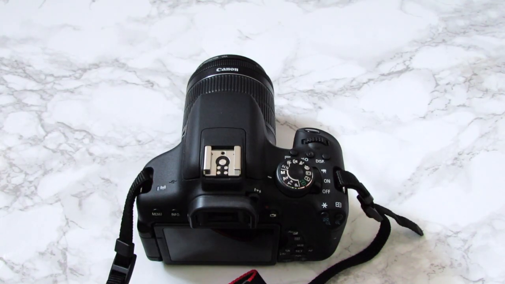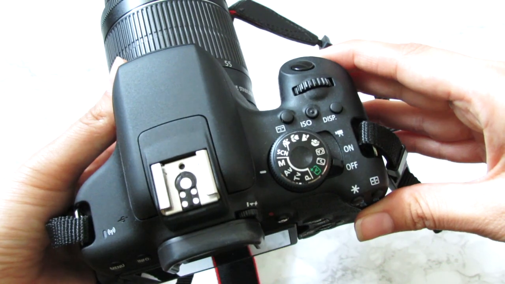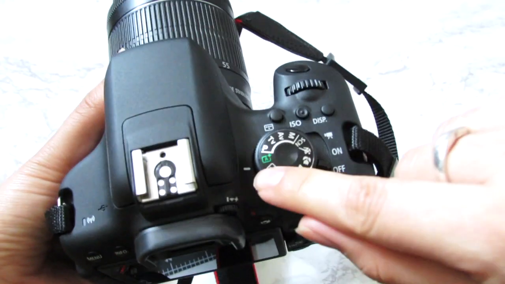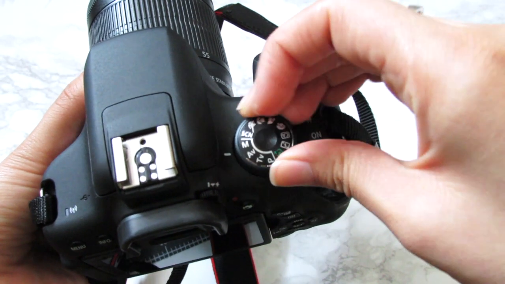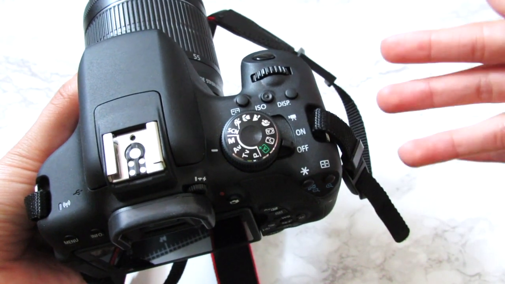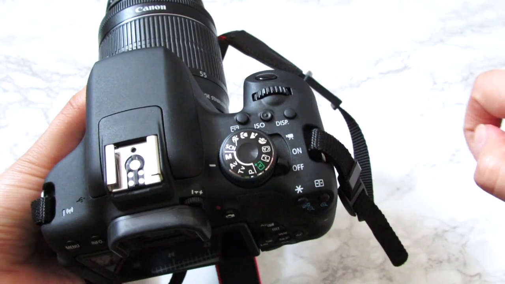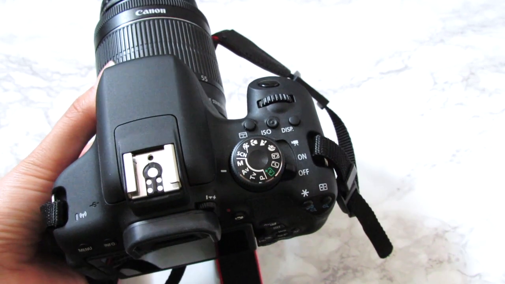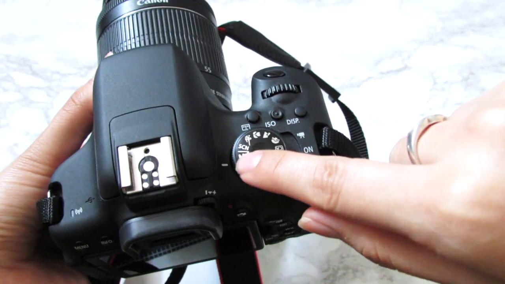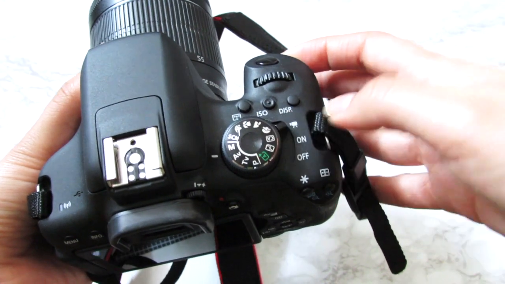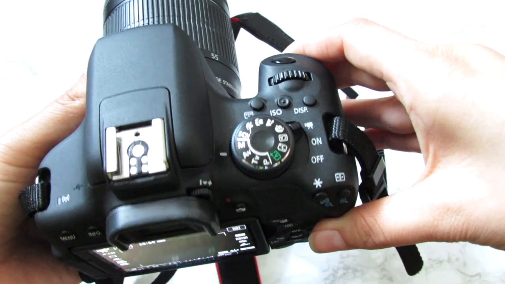With DSLRs, you can really customize and change the settings to how you would like them to be. First things first, if you have it in auto mode right now, switch it over to the M. That means it's in manual mode and we can customize the settings there. If you were in auto mode, you can't customize anything, and setting your own aperture, shutter speed, and ISO really does make a difference. So switch it over to manual mode, and then next, switch it all the way up to recording mode, and we'll get started on our video settings.